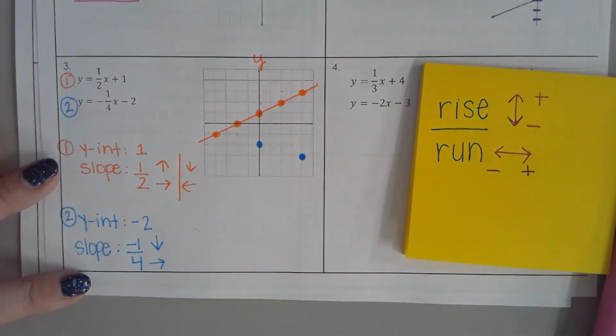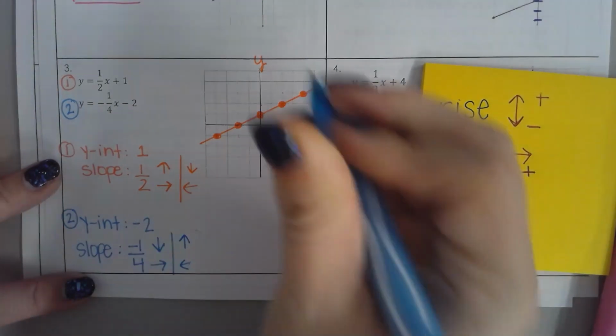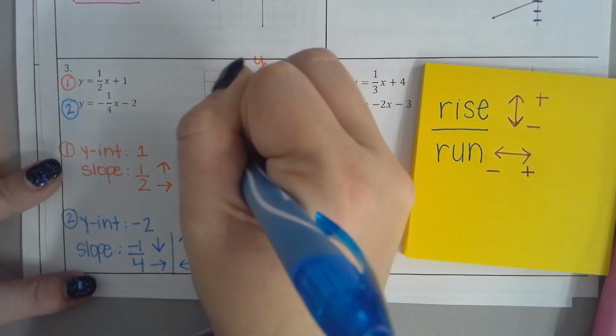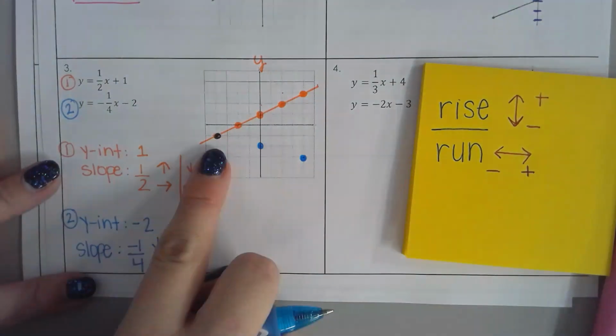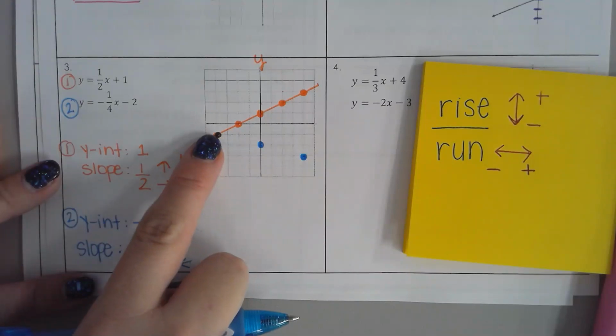Or I could switch directions and go up and left. Up, left 4. And that point, when I did that, overlapped. It overlapped right there, which is the point I'm looking for.